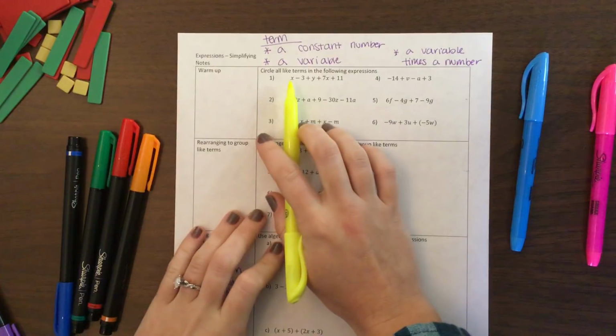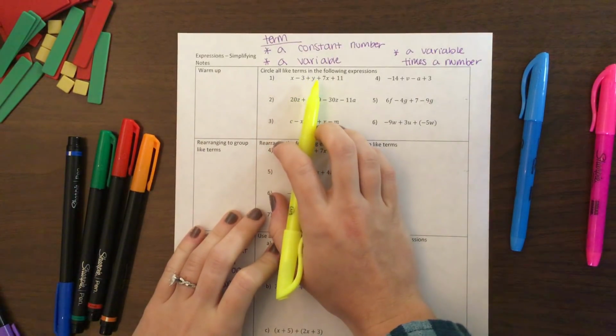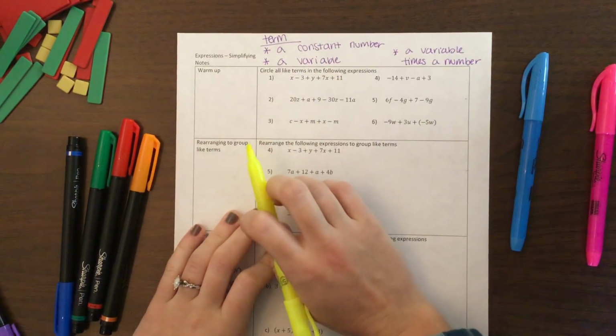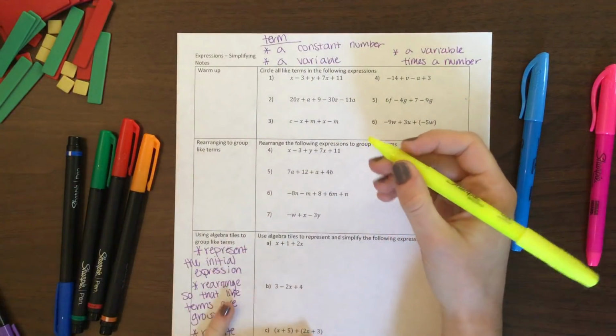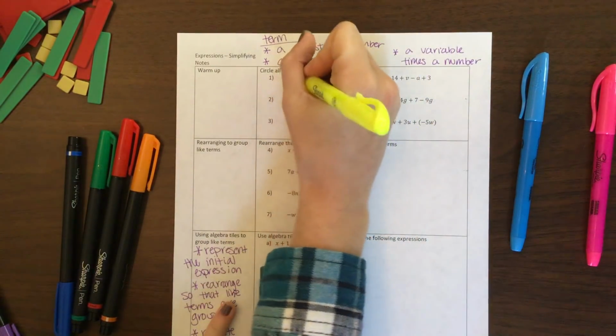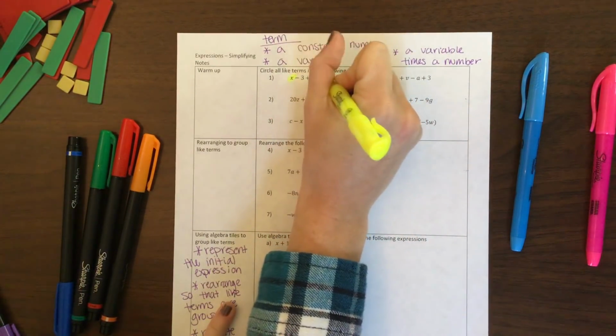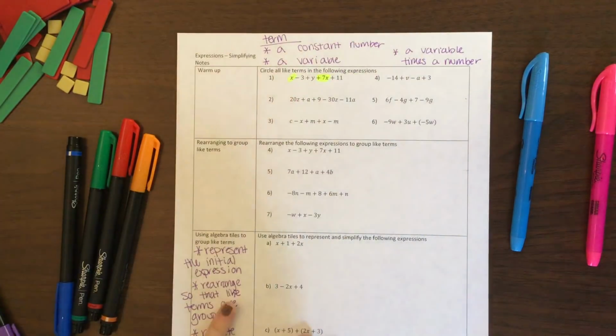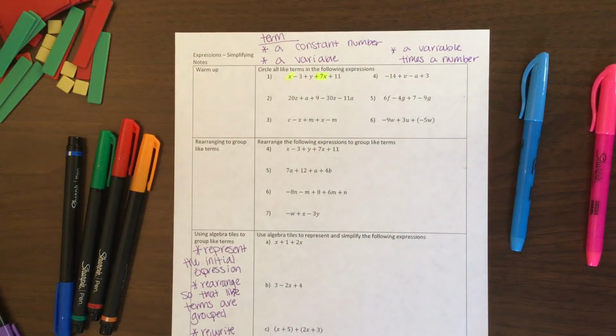So, number 1, we have x minus 3 plus y plus 7x plus 11. The first one that sticks out to me is x and plus 7x. Those are like terms because they both have the same variable. Their coefficient, or the number in front of them, is different, but that's totally okay. They have the same variable.